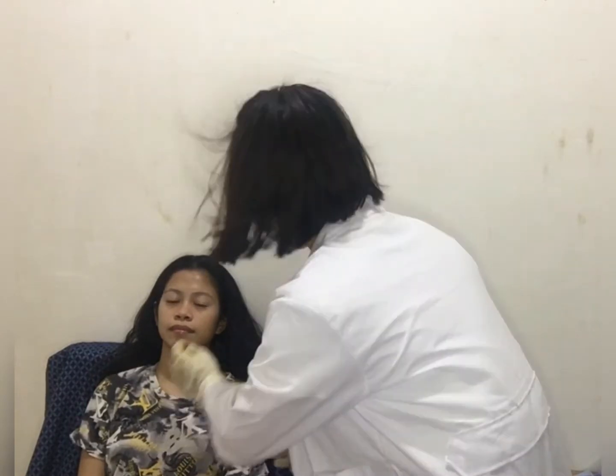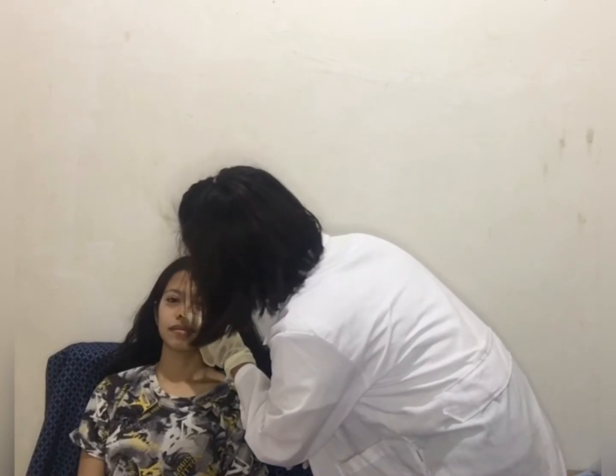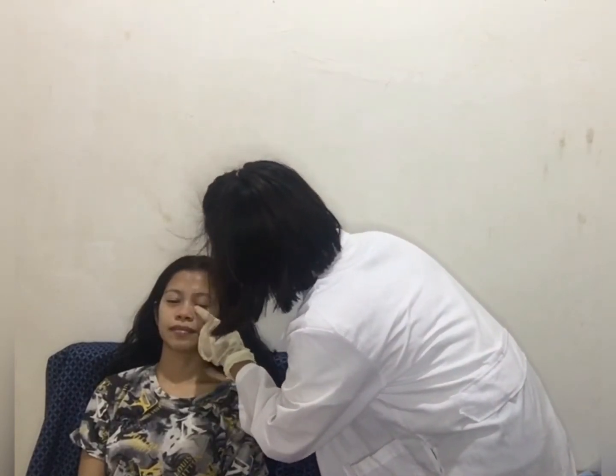Nose. Inspect the external nose for any deviation in shape, size or color, and flaring or discharge from the nares. Then, lightly palpate the external nose to determine areas of tenderness, masses, or displacement of bone and cartilage.